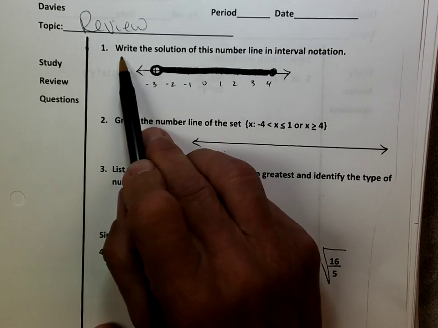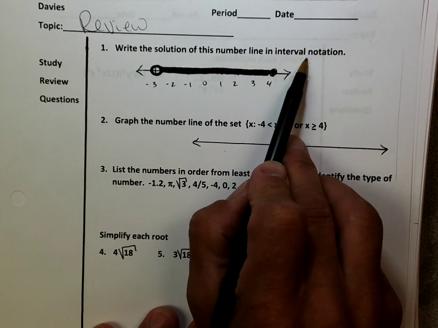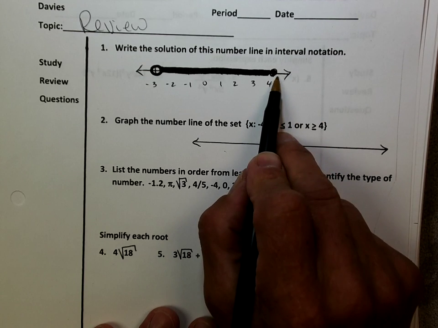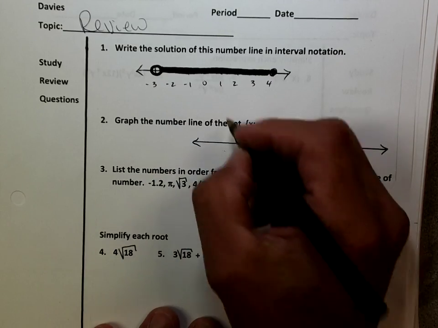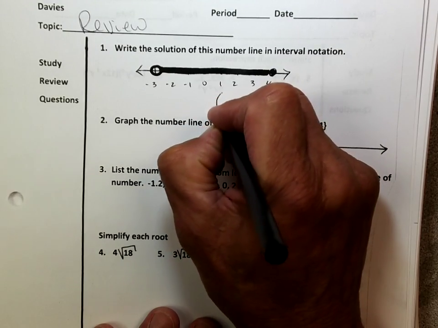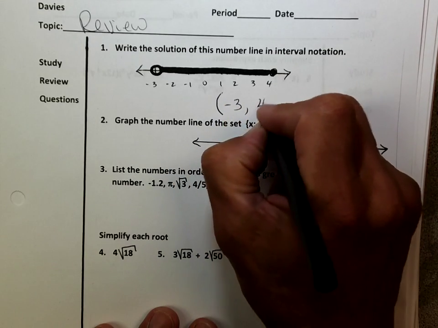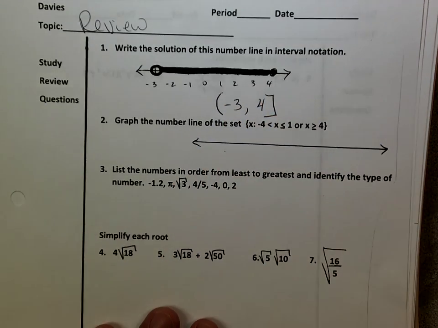So first of all, write this solution, this number line, in interval notation. Now remember, if it's a bracket, it's a solid dot. If it's a parentheses, it's an open dot. So number one is as easy as this. We go parentheses, -3, comma, 4, bracket. I have faith you can do this tomorrow.